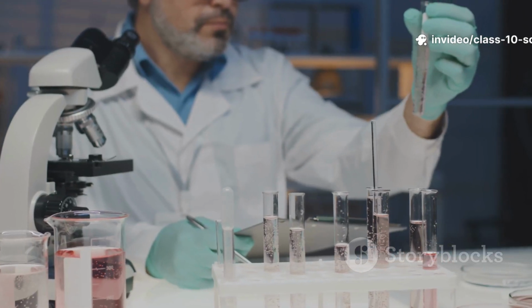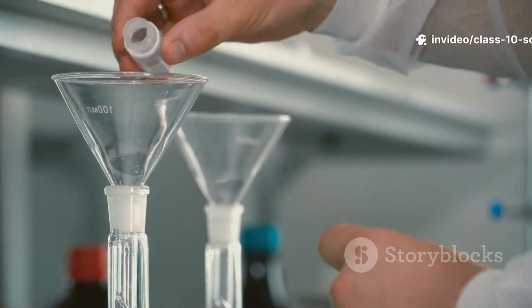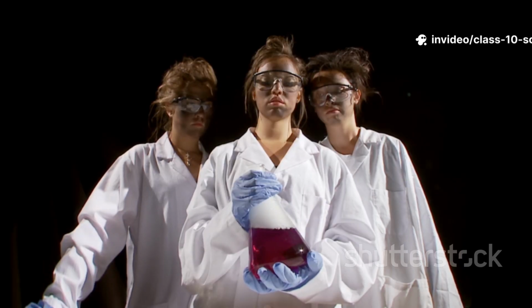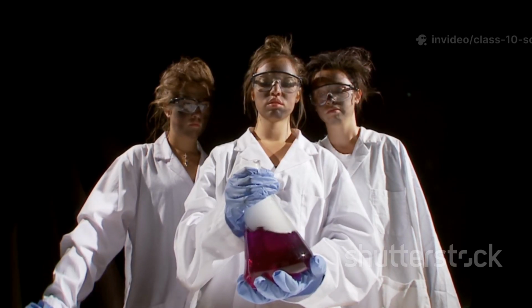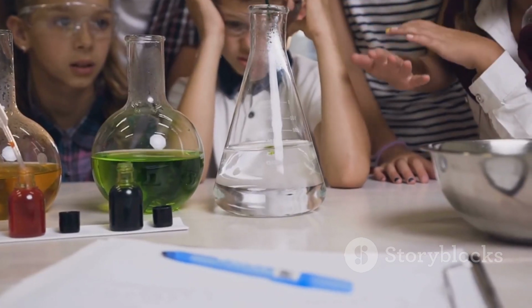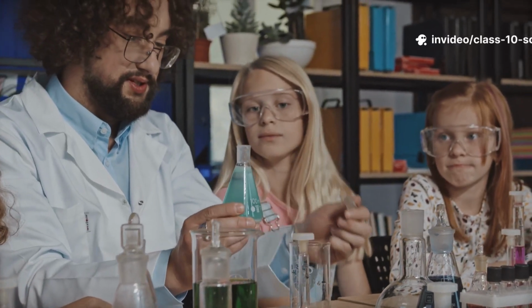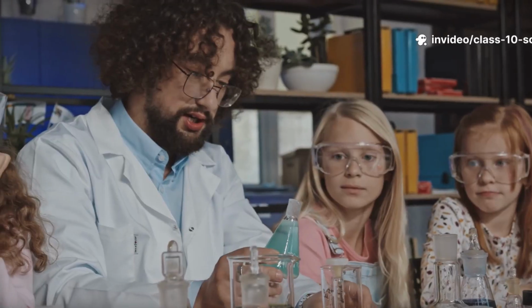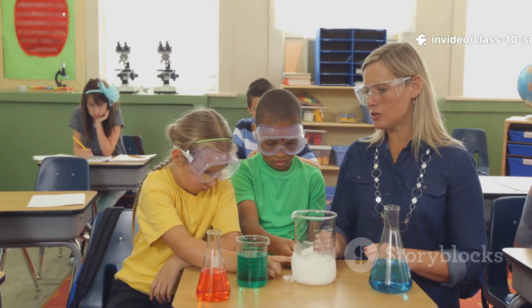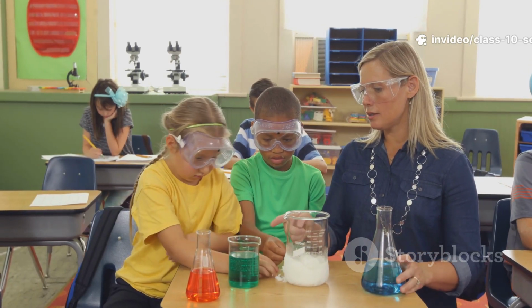Precipitation reactions are key in labs and industry for separating substances. These reactions show how ions interact in solution. Watching a precipitate form is a clear sign of a chemical change. Understanding these swaps helps us control and use chemical reactions. Next, let's see how energy changes in reactions.